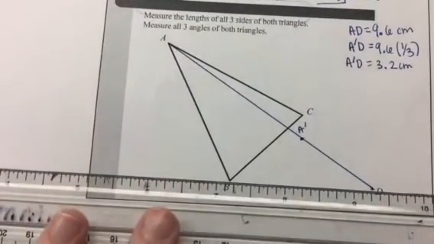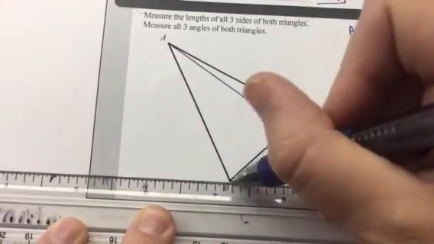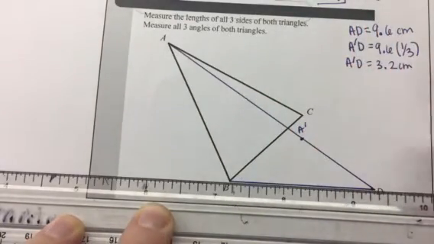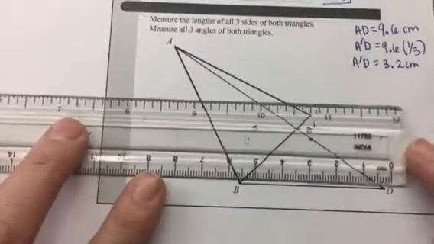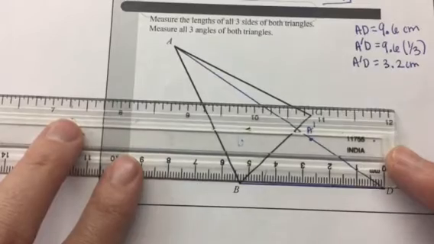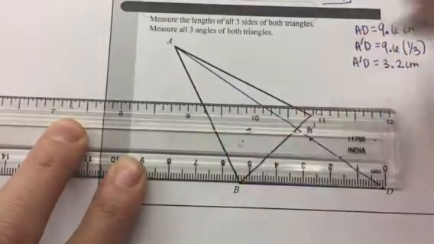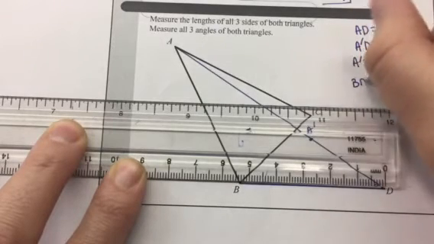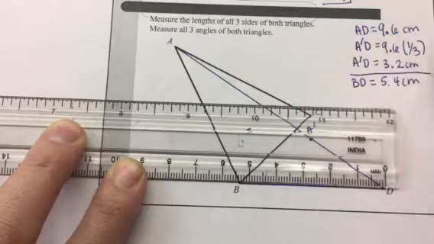All right, so with my ruler, again, I'm going to draw a line from B to the center, which is D. I don't have to go beyond B since it'll be moving closer to D. And then I'm going to measure that. I know my ruler's upside down, but from D to B, I'm getting about 5.4. So I'm going to say that BD is 5.4 centimeters.